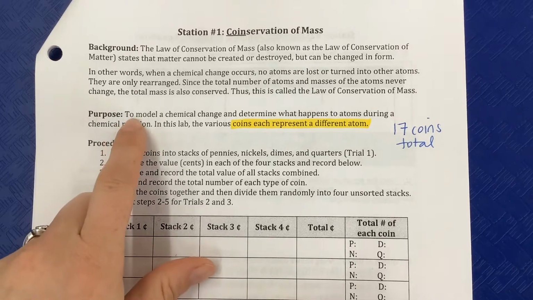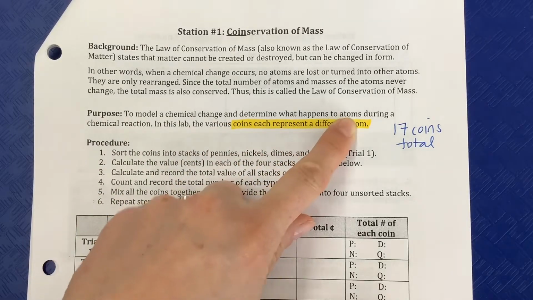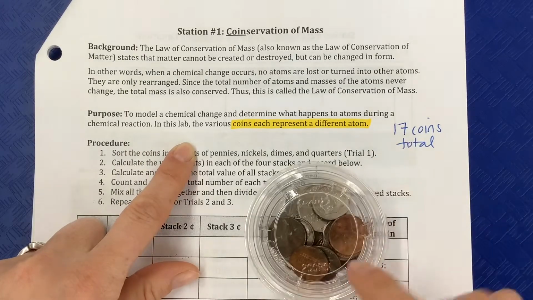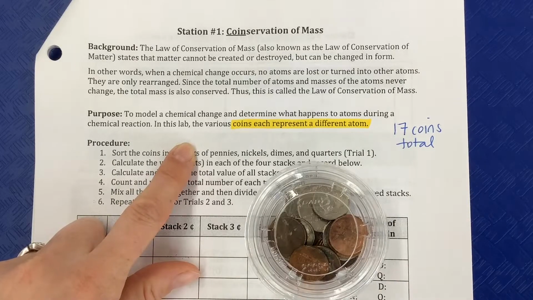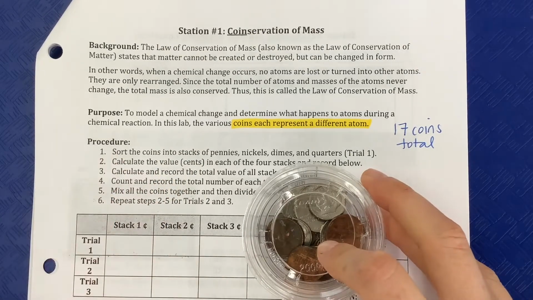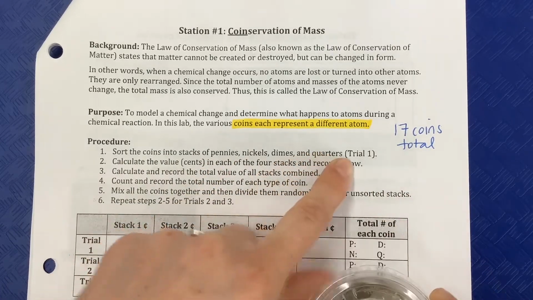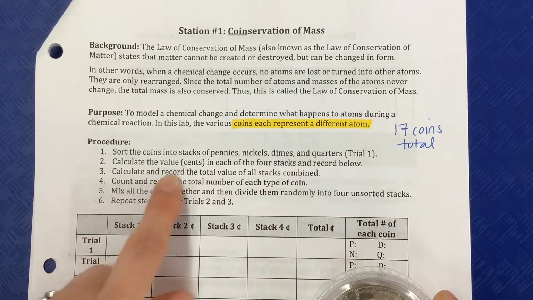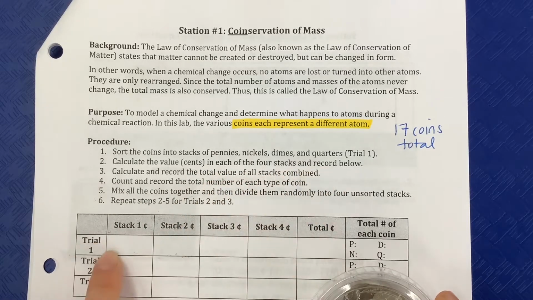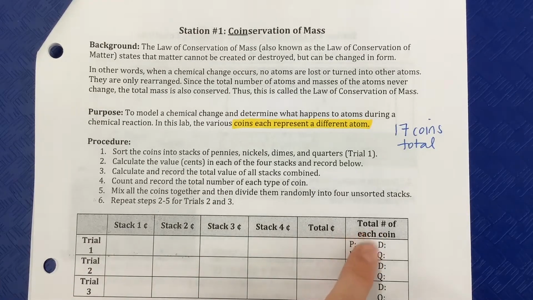So in this lab, we're going to model a chemical change and determine what happens to atoms during a chemical reaction. In this lab, the various coins represent a different atom, and we're using 17 coins in total. So the procedure is to sort the coins into stacks of pennies, nickels, dimes, and quarters. And this is going to be for trial 1. Then we're going to calculate the value, the number of cents in each of the 4 stacks and record it in our trial 1 below here. And then we're going to total up the number of each coin.